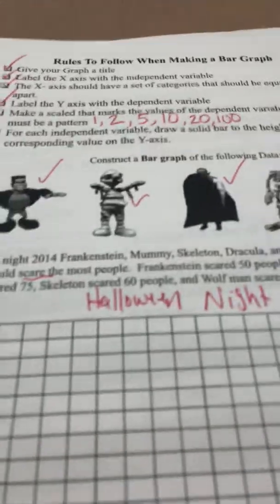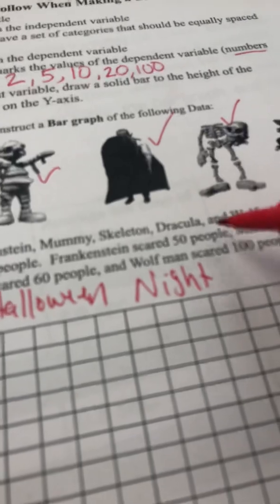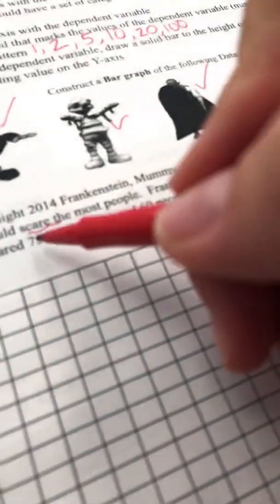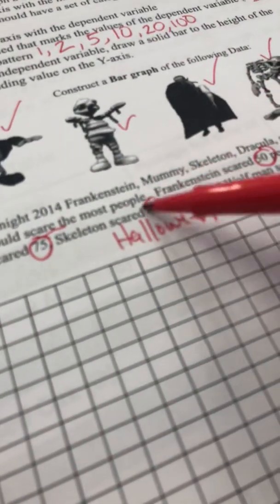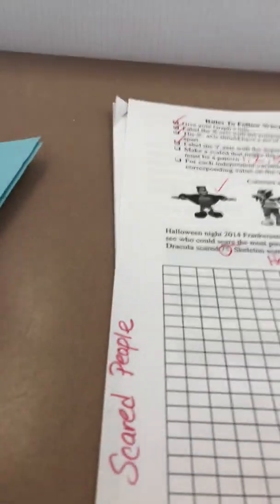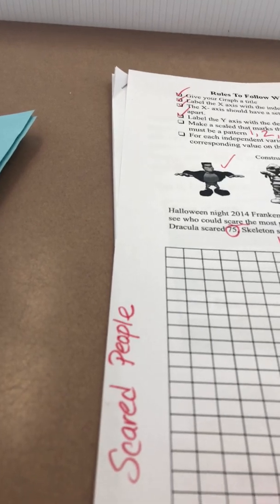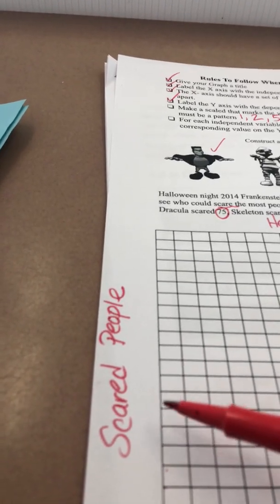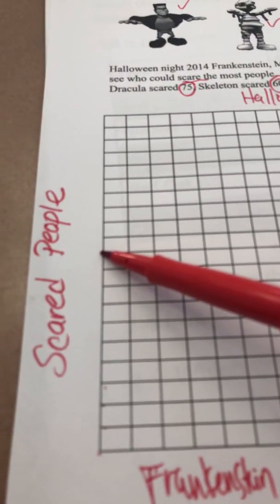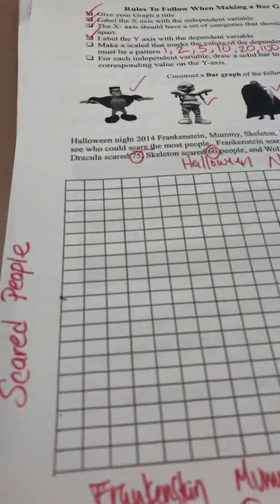Let's see some of the numbers that we have. We have the number 50. We have the number 25, so we're definitely going small, 75, 60, and 100. So it looks like this is a pretty long scale. I'm just going to try 10s first. 0, 10, 20, 30, 40, 50, 60, 70, 80, 90, 100. Well, that gets me up to here, but it doesn't get me all the way to the top of the graph. So I'm just going to try something else.